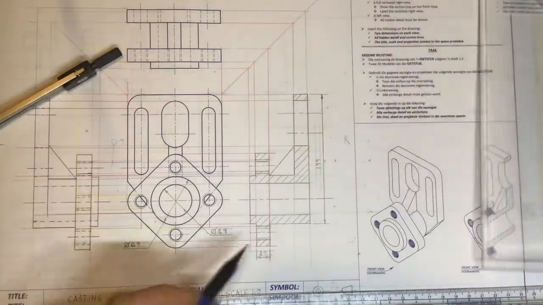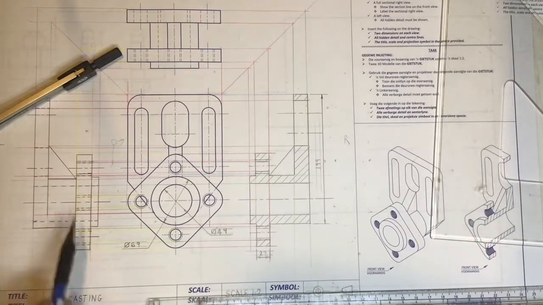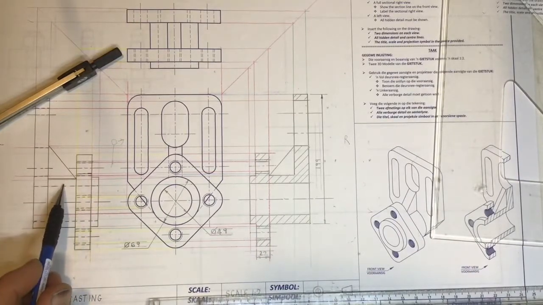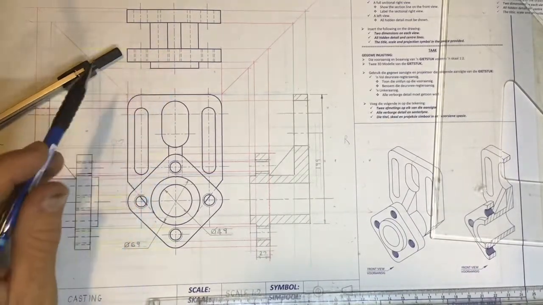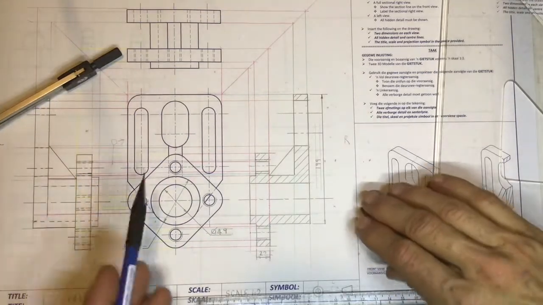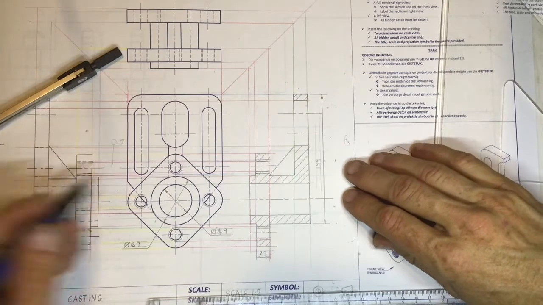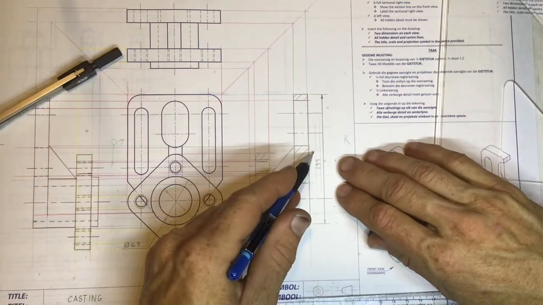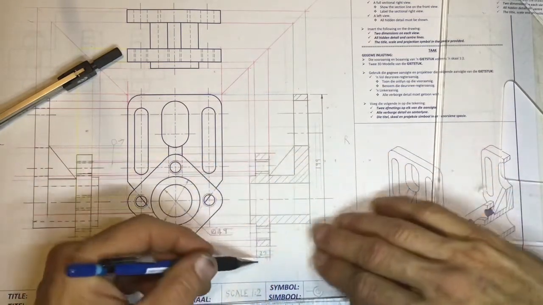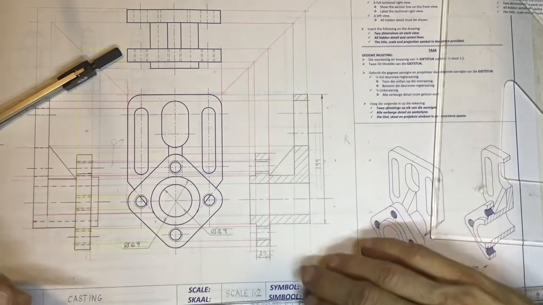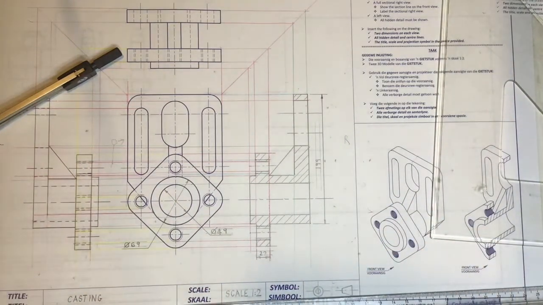Okay, I think you've got the idea as to what to do with the rest of them. Place dimensions on the right view, place dimensions on the top view as well. Remember, always reading from left to right, so whatever dimension you're going to put must be on the left-hand side of your dimension line, or it must be above the dimension line. Right, good luck with that.